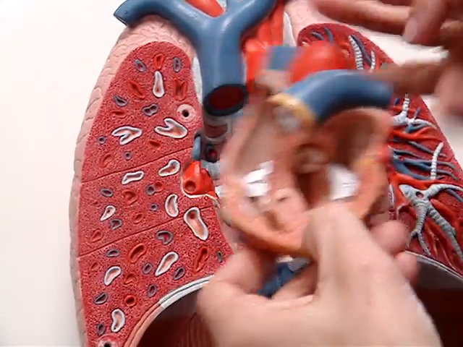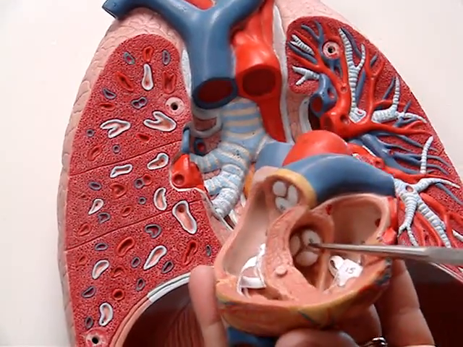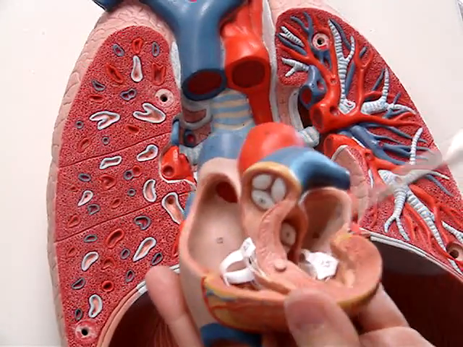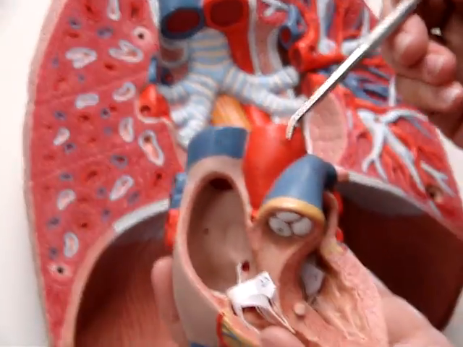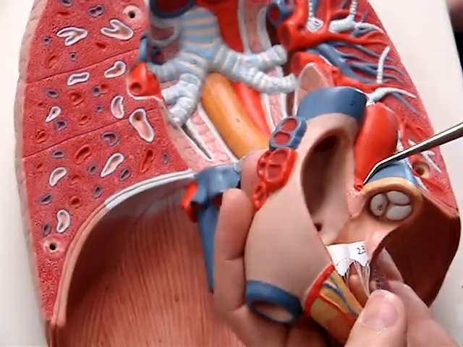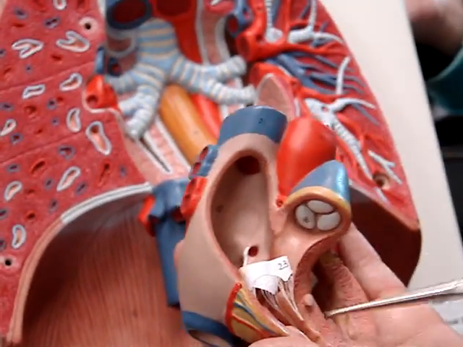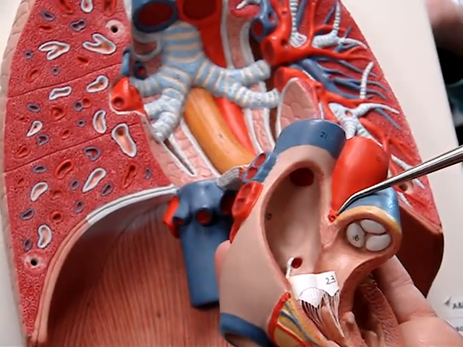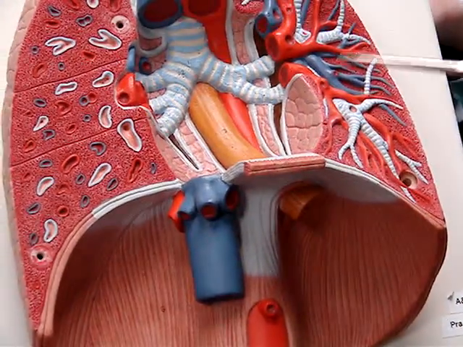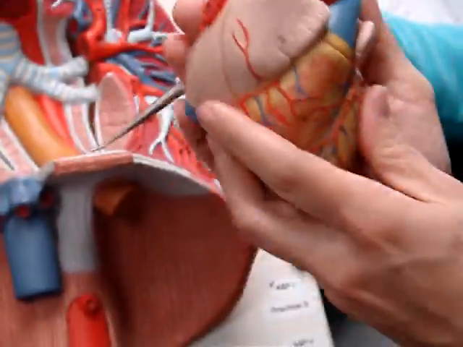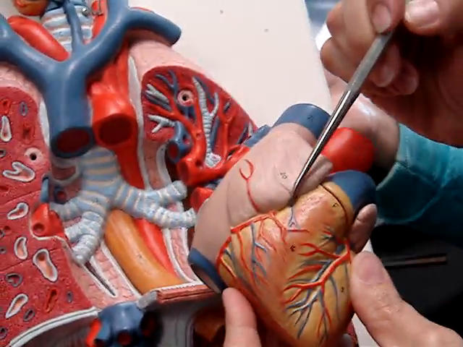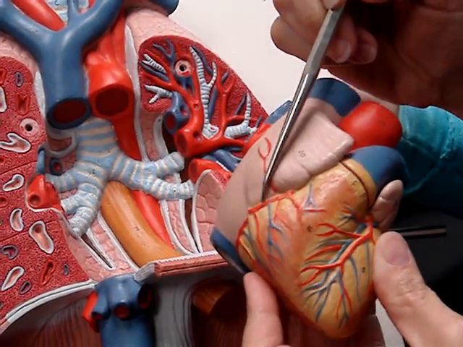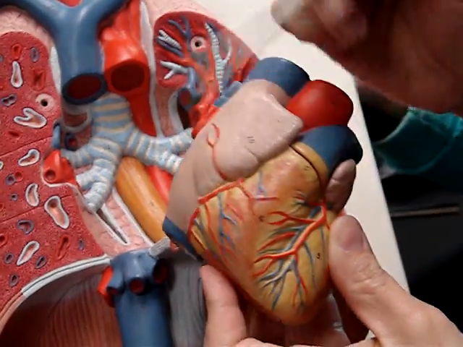The blood pumps out of the left ventricle through the aortic valve, or the semilunar valve here, leading out into the aorta. The aorta immediately branches as the blood comes out into our coronary arteries, our passageway of our coronary arteries. The right coronary artery comes along the right side and feeds the right side of the heart.